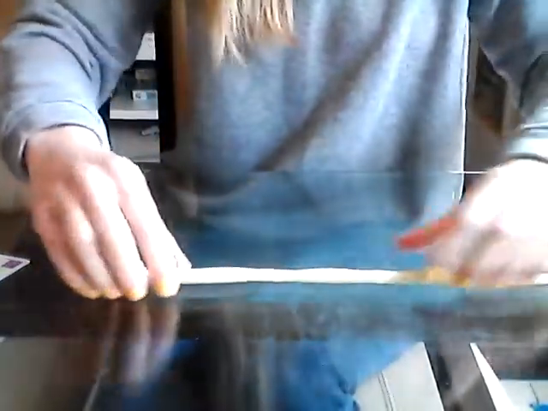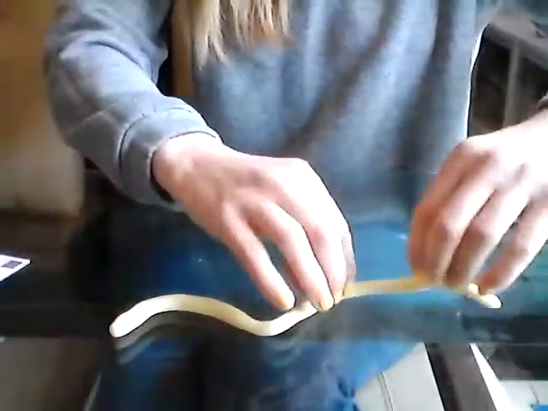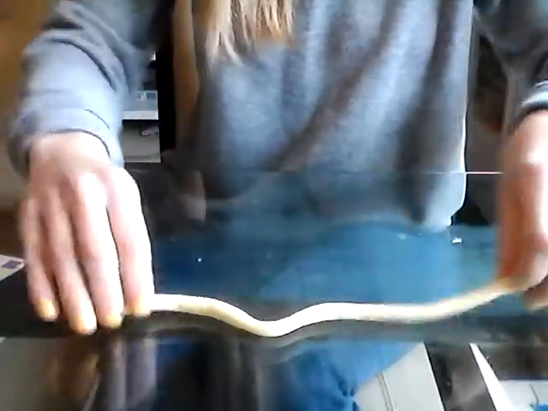Let's do yellow for this one. All right, so we can squish it in our hand, see how it feels, and then we can roll it in between our hand, or we can put it on the table and we can roll like this. And as we roll, it gets longer, like a slithery snake, right?